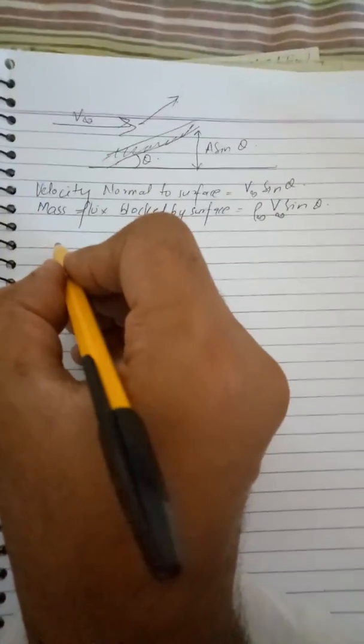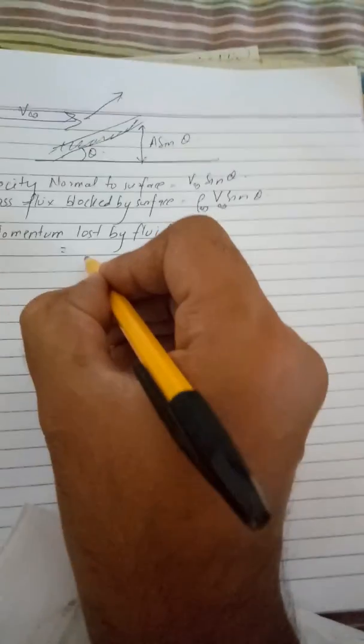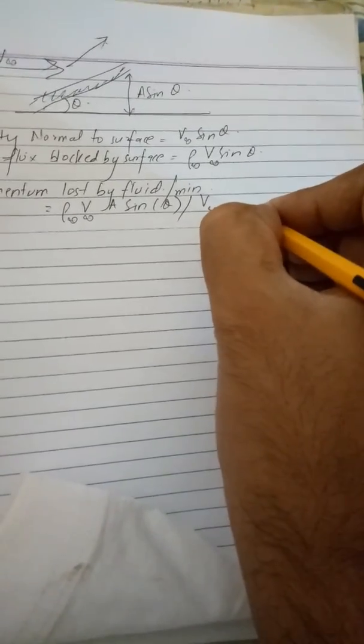Mass flux blocked by the surface would be rho infinity times A sine of theta times v naught. And the momentum lost by the fluid per unit time: this is the mass, represented in terms of rho into velocity, multiplied by the velocity v naught sine of theta, giving velocity squared into A sine square of theta.